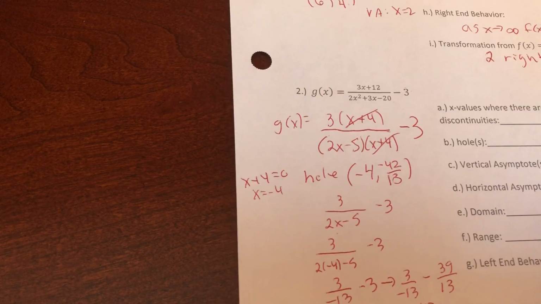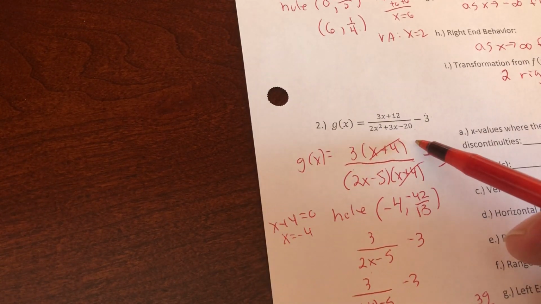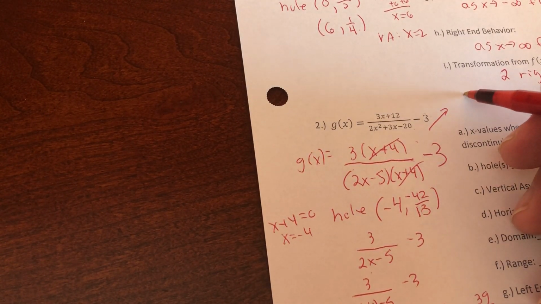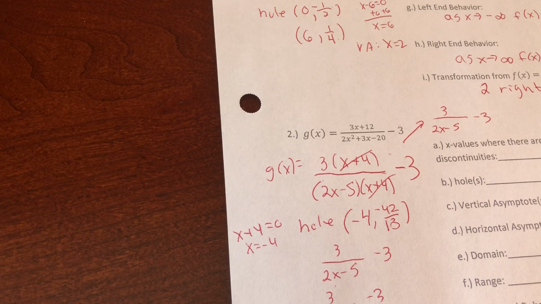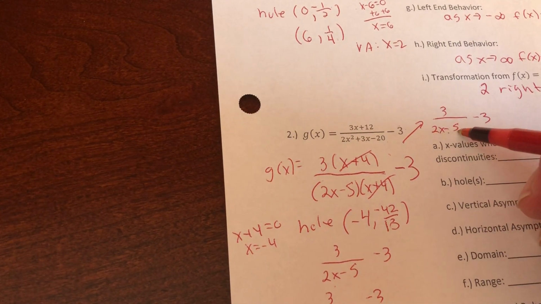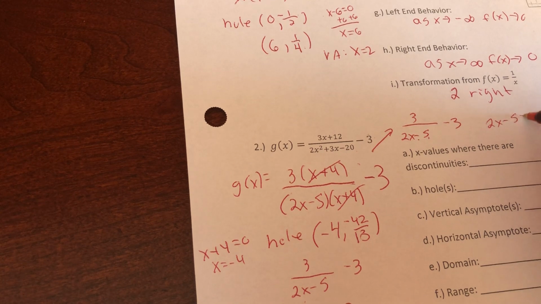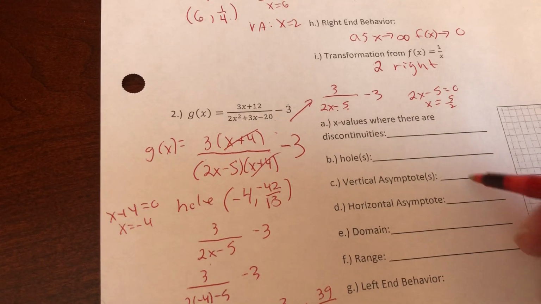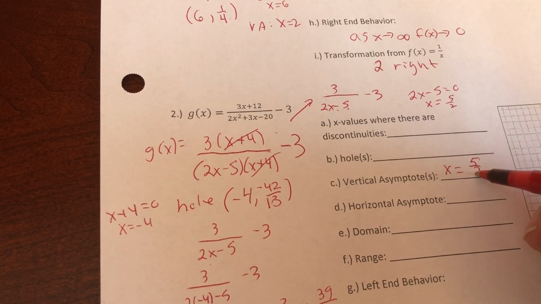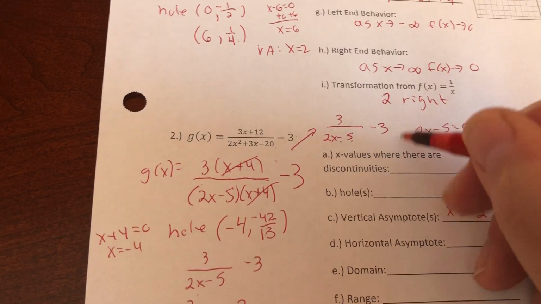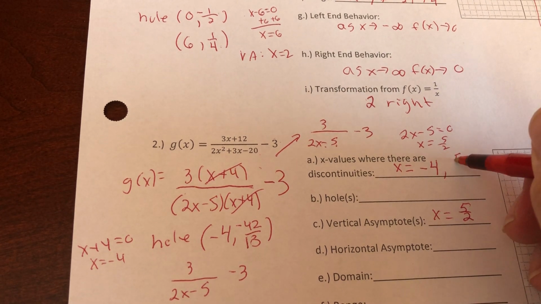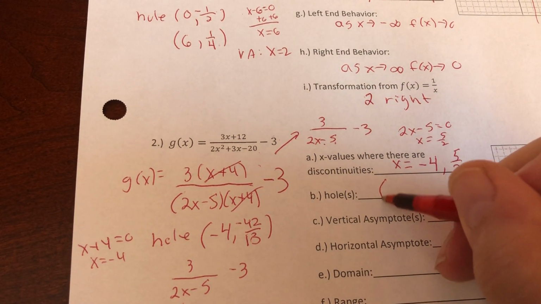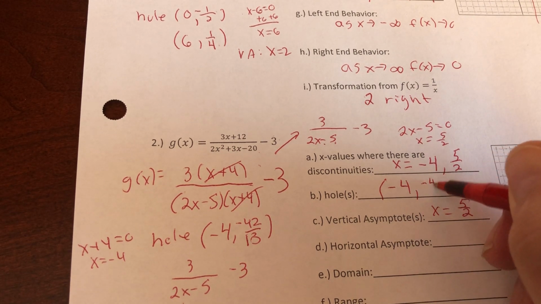So what I have left now, as you look at our function that's reduced here, is a function that is 3 over 2x minus 5, minus 3, once we remove that hole. So we have a vertical asymptote when we take this denominator and set it equal to 0. 2x minus 5 equals 0 gives you a vertical asymptote at 5 halves. So vertical asymptote, x equals 5 over 2. So x values where we have discontinuities are at x equals negative 4, the x value of the hole, and 5 over 2. The hole we already discovered was at negative 4, negative 42/13.